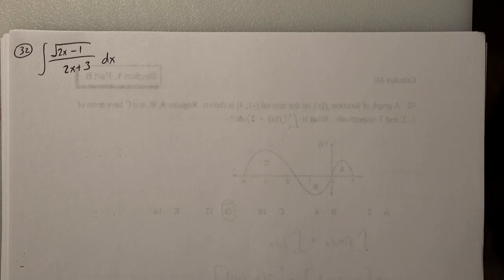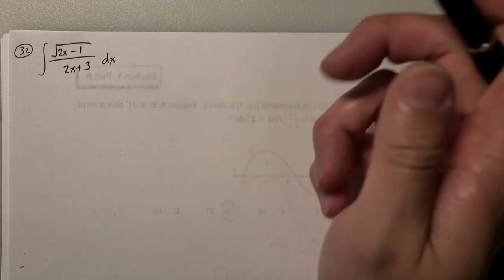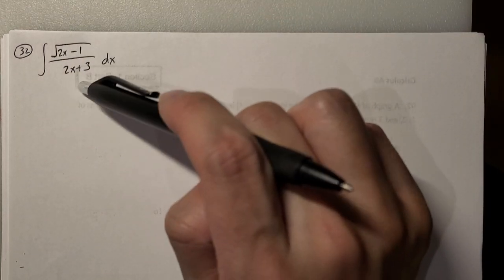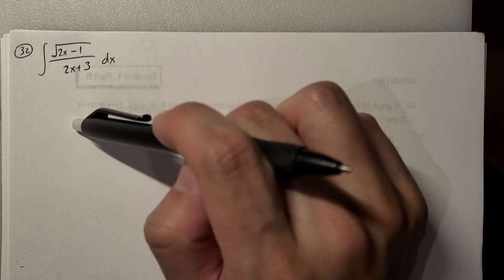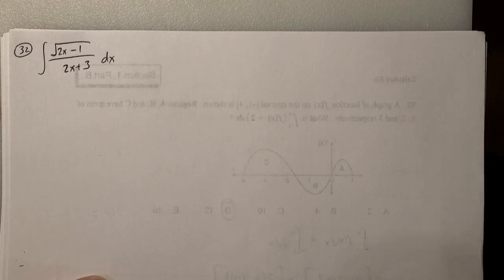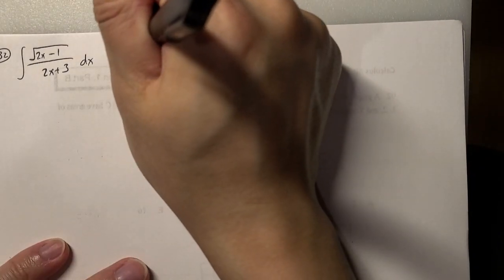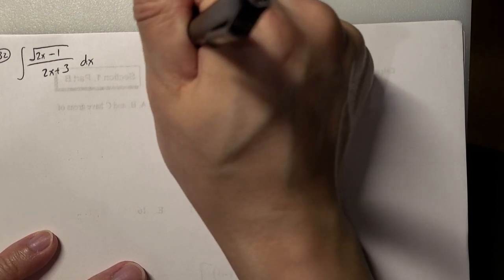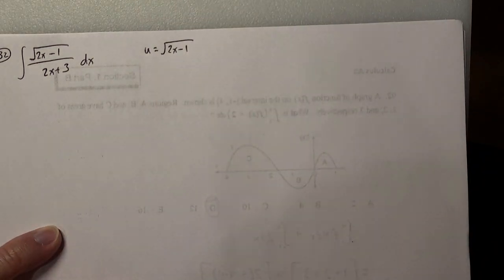Not trig integral. Trig sub, I don't see as something squared minus something squared, or plus or minus something squared. So I don't see that right away. It's not a rational function. Or it kind of is, but it's not a typical one that we learned in partial fraction decomposition. So can we substitute something? Let's maybe try u is square root of 2x minus 1, because maybe I want to get rid of the square root.